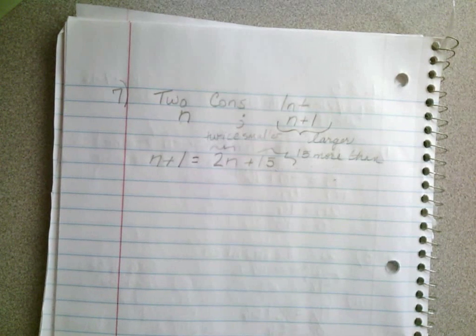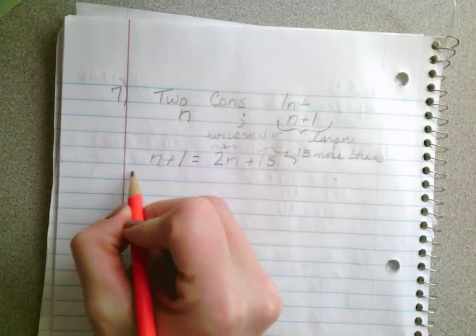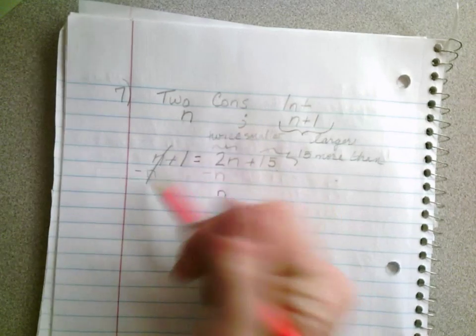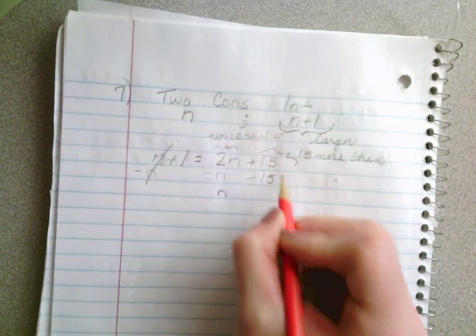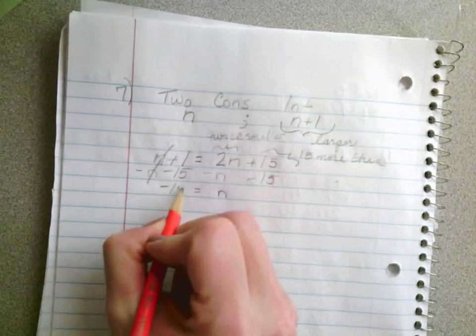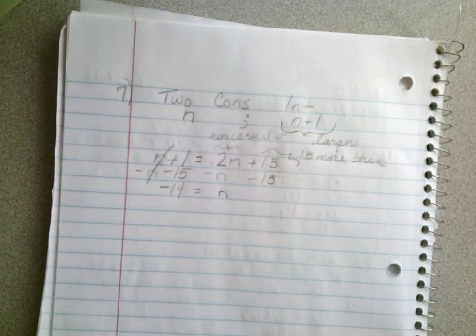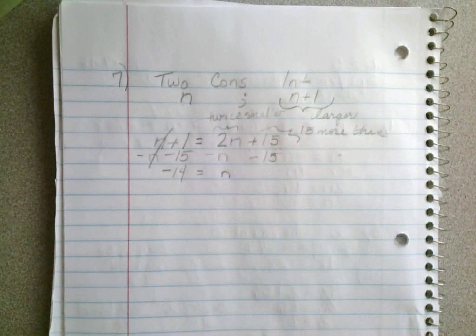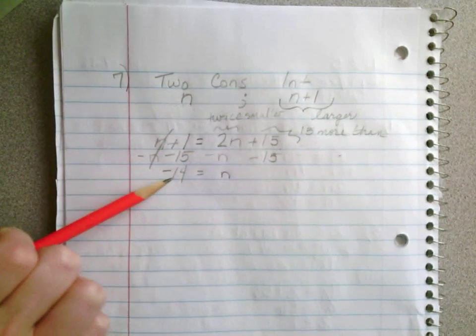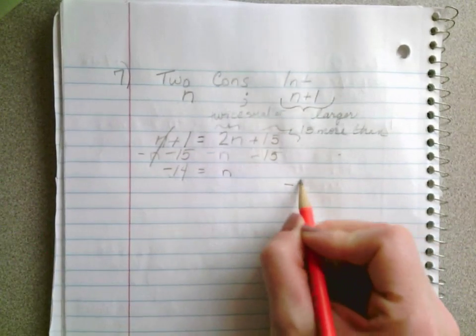So, I'm going to subtract n so that I have n on the right. And I'm going to subtract 15 so I have an answer on the left. Okay, tell me now what the answers are. What are the integers? What's the first integer? Okay.